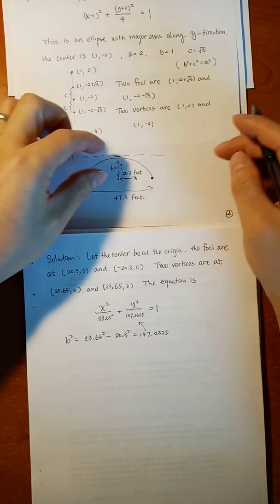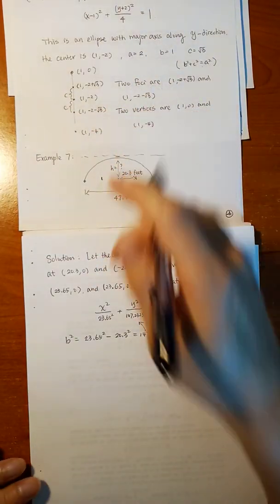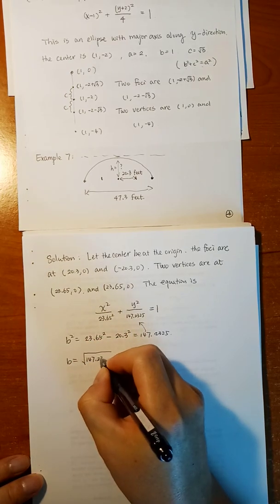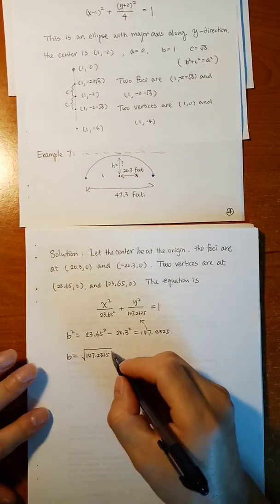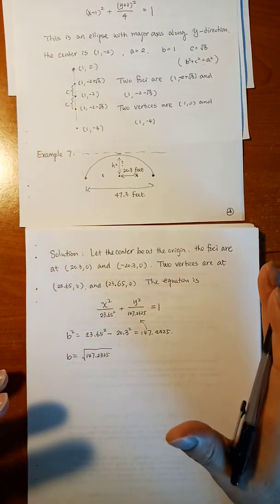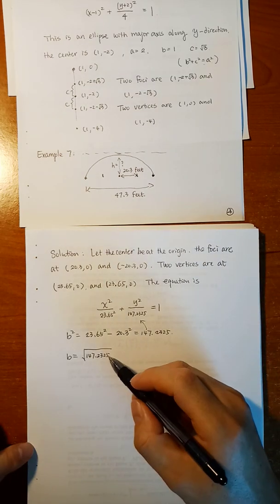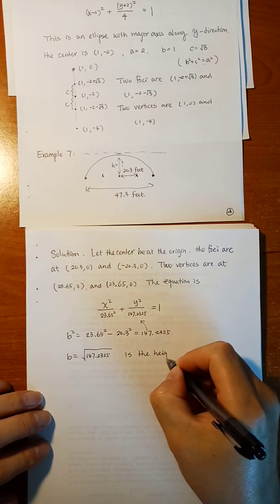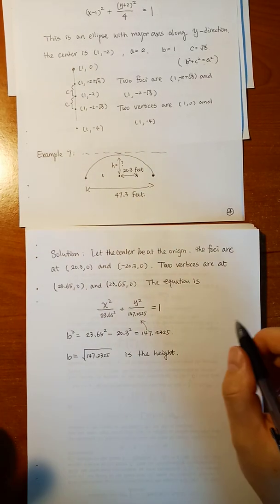What is the height of the room? The height of the room is b. So b is the square root of 147.2325. And in the exam, I'm trying to emphasize, you leave this as your answer. Don't estimate because you don't have a calculator. You cannot use a calculator. So just leave it like this. This is the height. Okay? And that's it.